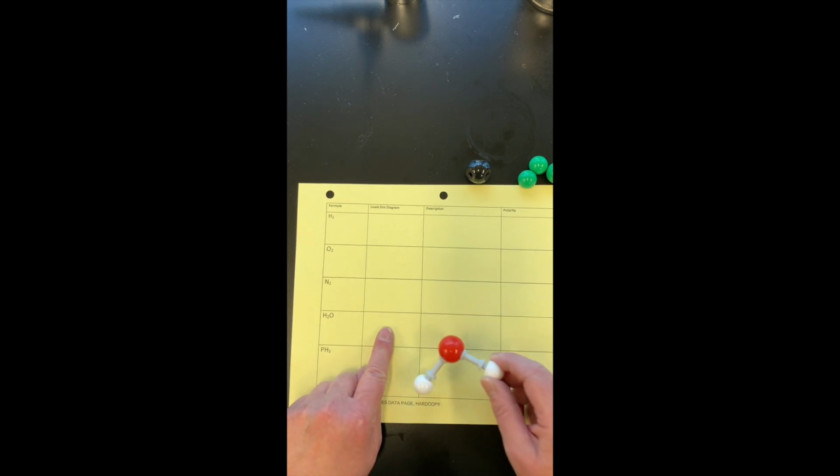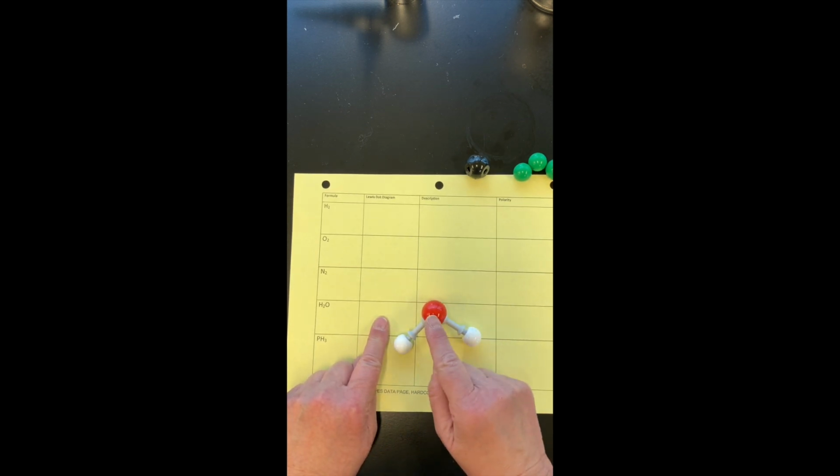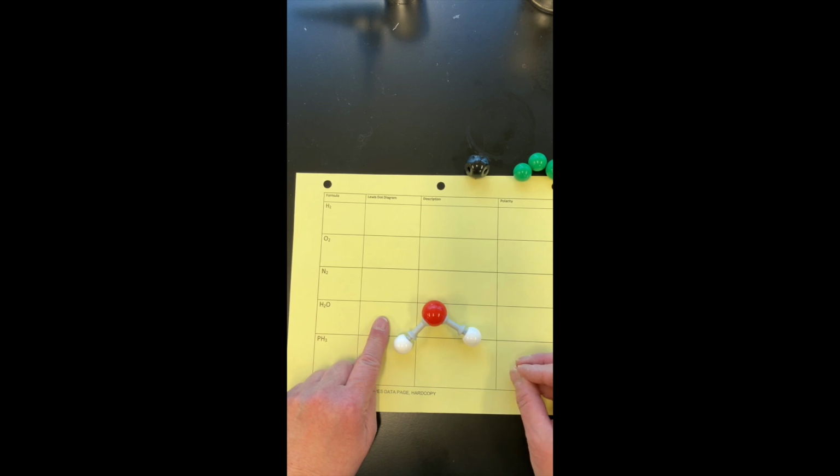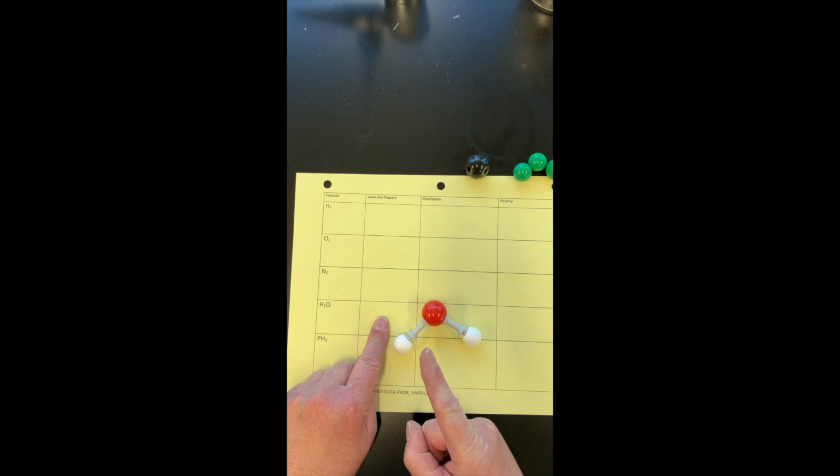So you're going to do the Lewis dot diagram here, okay? There is a single bond between the hydrogen and the oxygen, and another single bond between this hydrogen and the oxygen. Wherever you have hydrogens, you can only make single bonds because hydrogens can only make one bond.